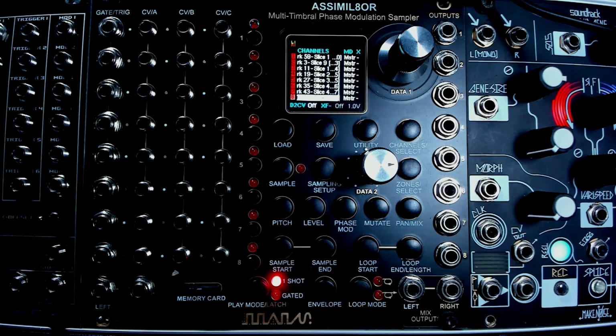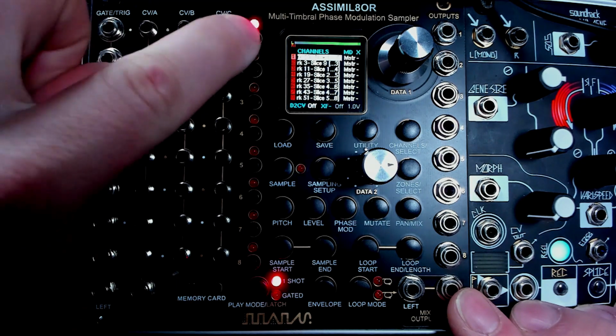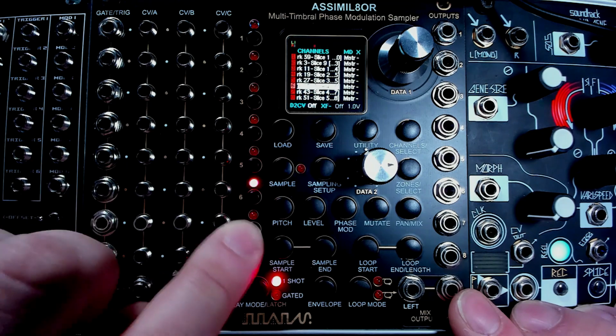Alright, so here we are at the Assimilator. This is a fairly complex module, so I'm just going to go over the key points as it pertains to my patch. We'll start with the mix. So for this kit, we have a kick, snare, clap, hat, ride, tom, and tom.